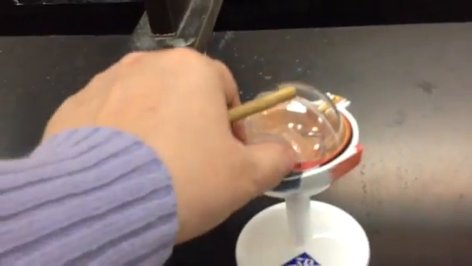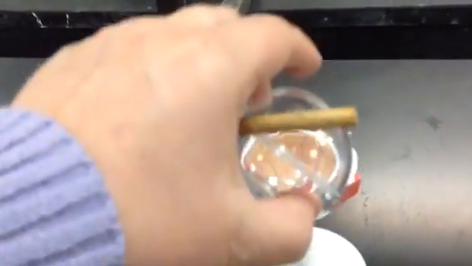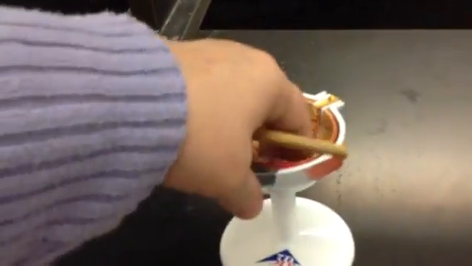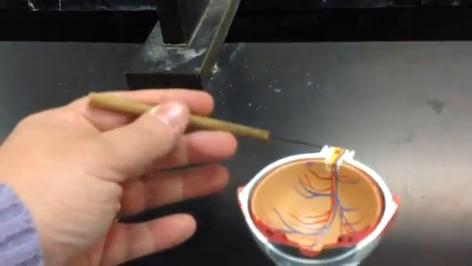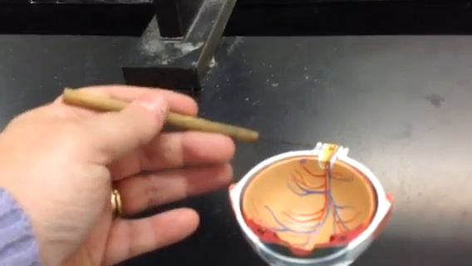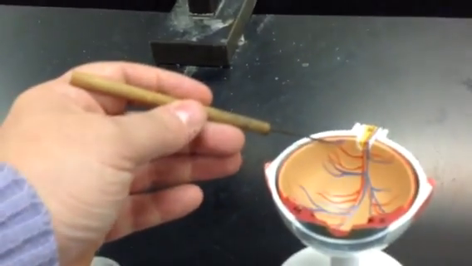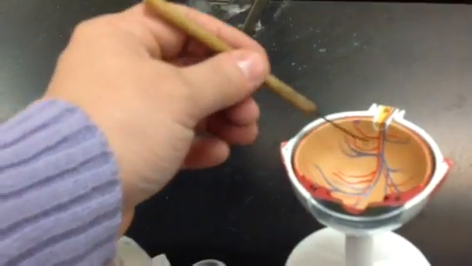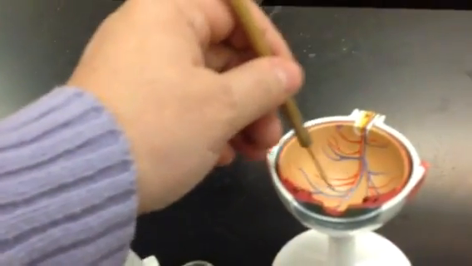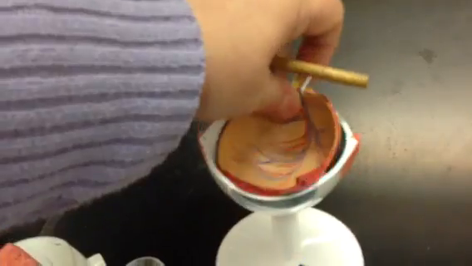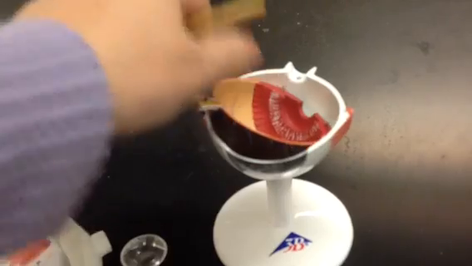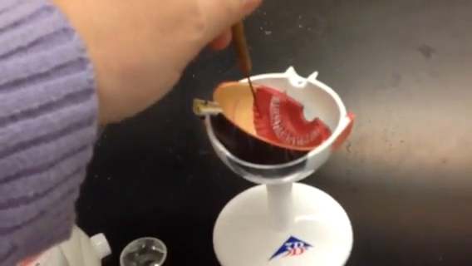We'll take that off. We've got the lens present. We have, again, the vitreous humor represented. On this model, we have the optic nerve entering, so the optic disc. The fovea centralis is represented by purple. This peach color is the retina. We'll take that out. We'll see the other side is the choroid. Right along here we have our ciliary bodies.